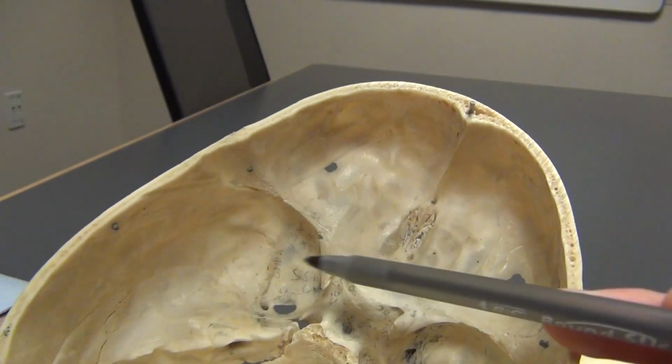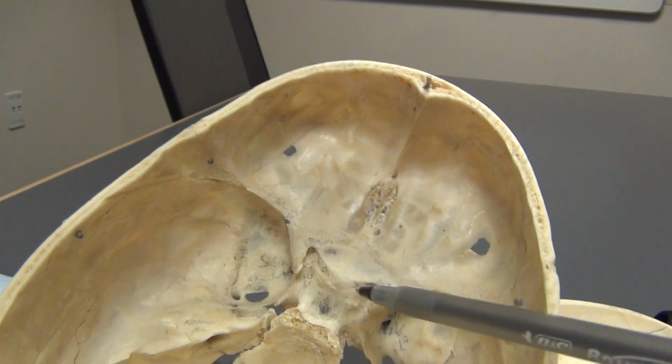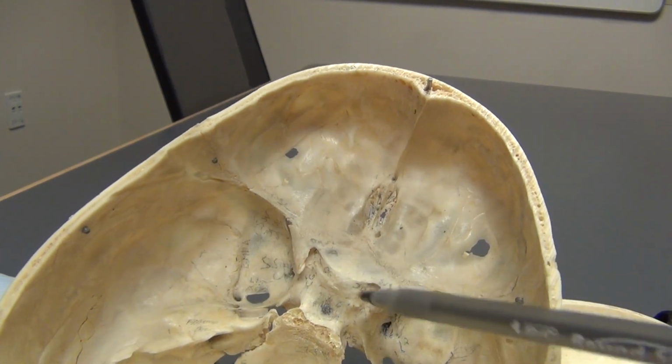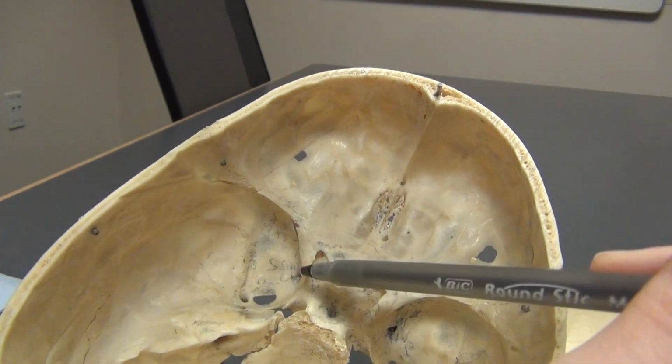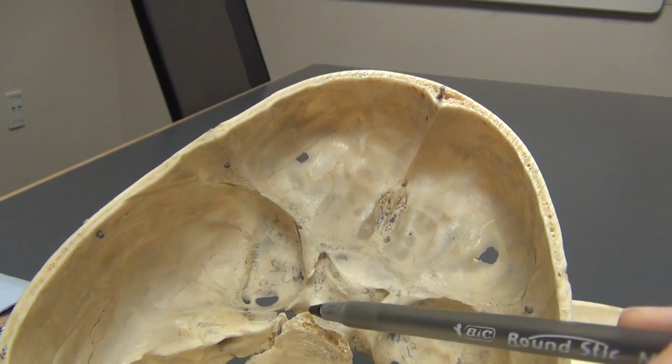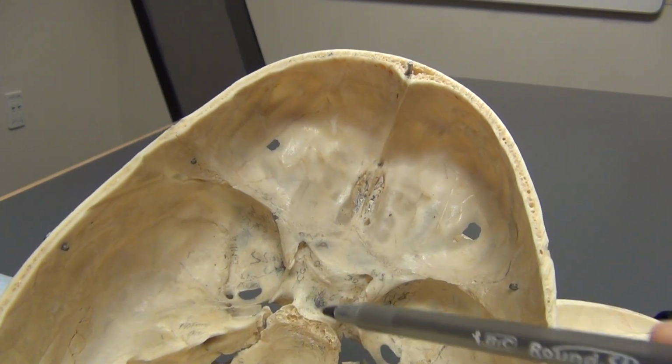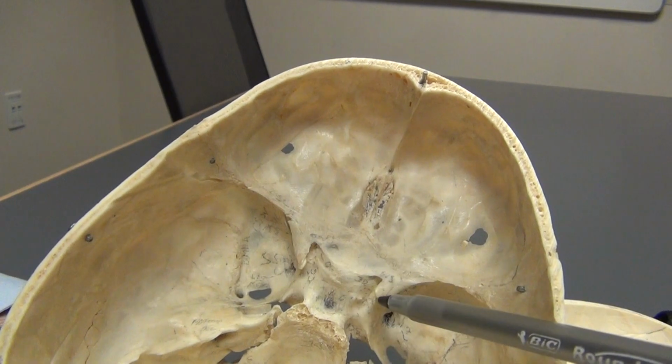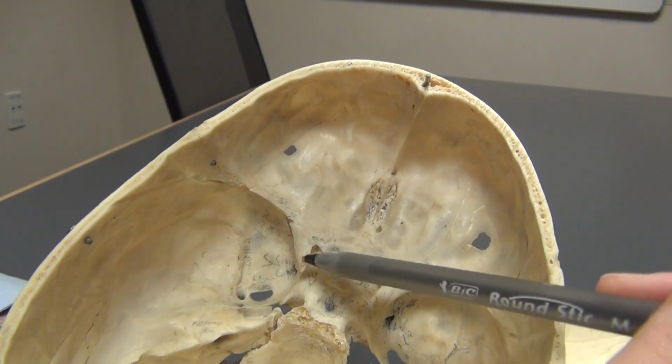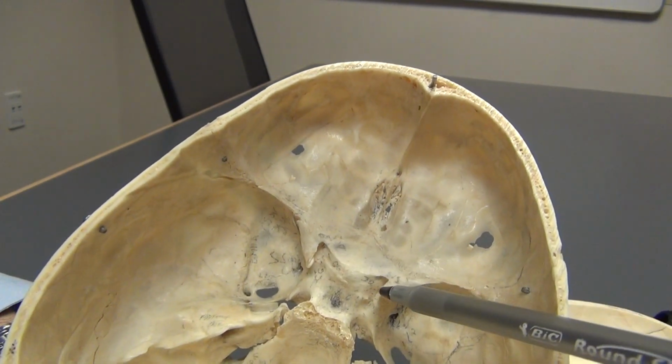And these little processes here, this little guy on this side and this little guy this side, these are clinoid processes. Specifically, these are the anterior clinoid processes. The posterior ones would be right here and right here, but they've been sheared off a little bit. So these two are clinoid processes, on our sphenoid bone.